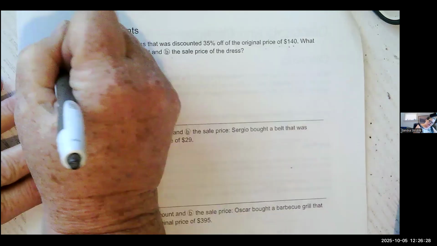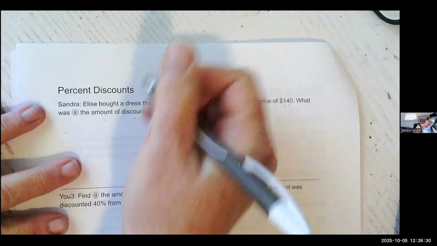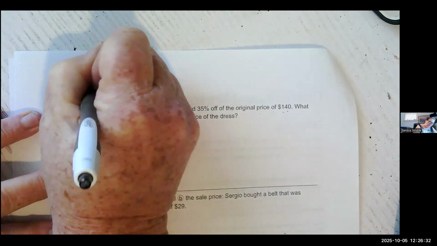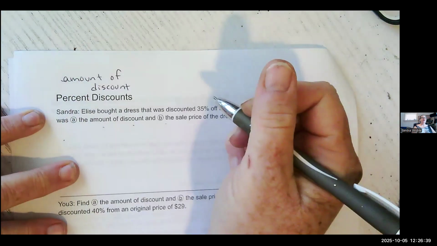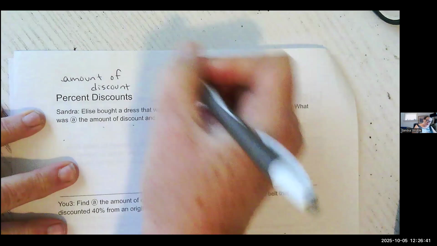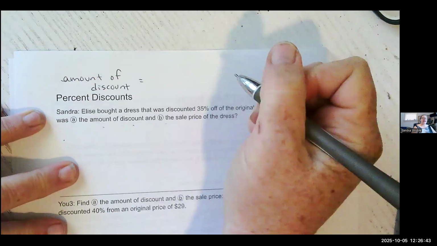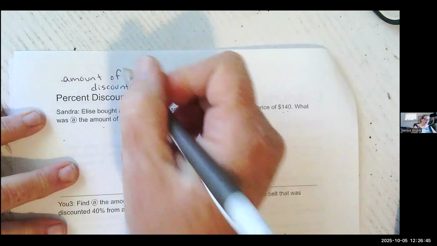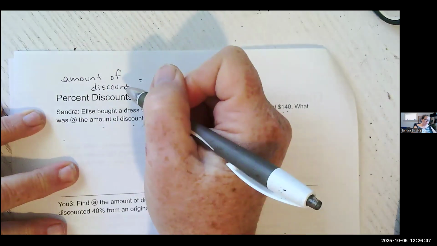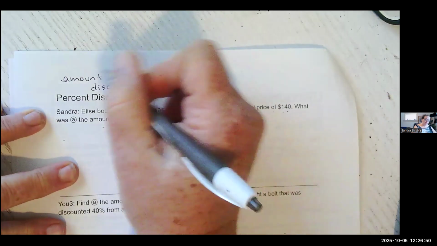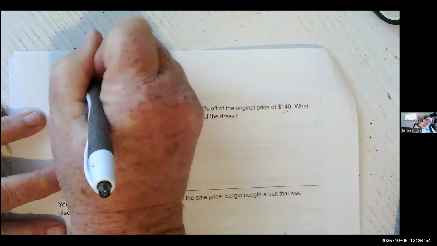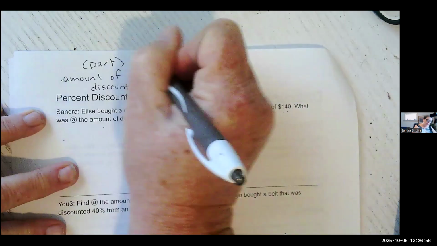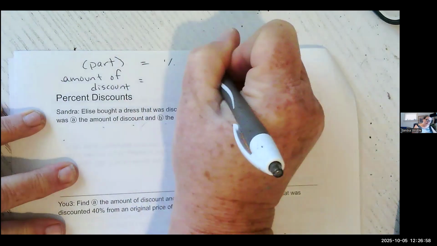So for the amount of discount, here's the formula I would use. I'm going to write that up here. Amount of discount. This is the same thing as finding the percentage that we've done in every one of our homeworks since the first day. Anytime you're looking for the part, this is truly just part is equal to percent times the whole.